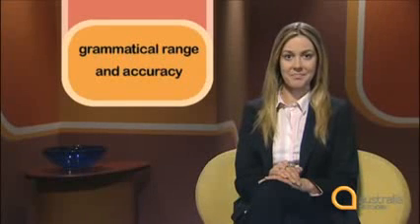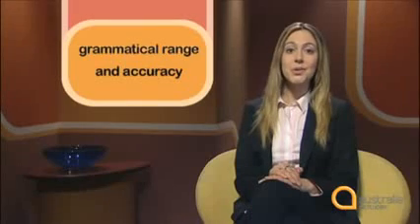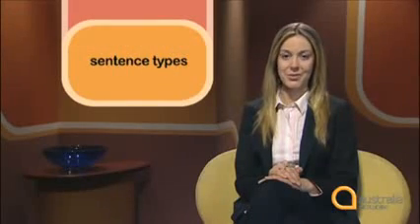One of the criteria used to assess your writing in the IELTS test is called grammatical range and accuracy. The examiners will look at the number of mistakes you make and also at the range of sentence types you use. What is the range of sentence types?